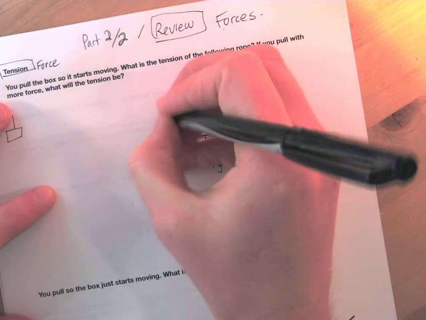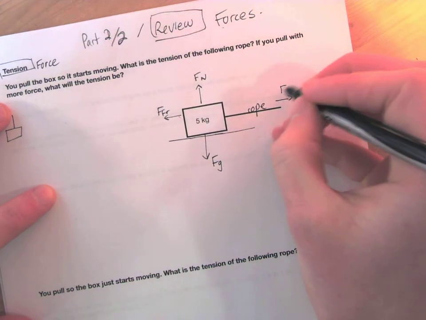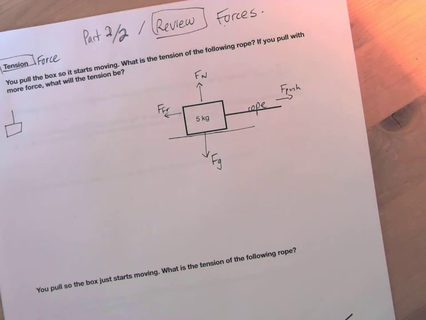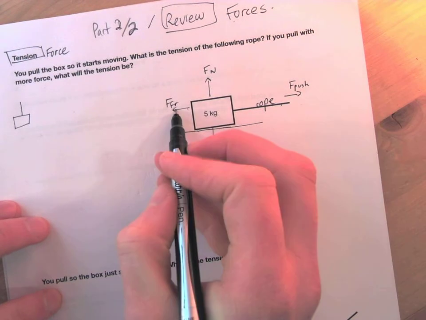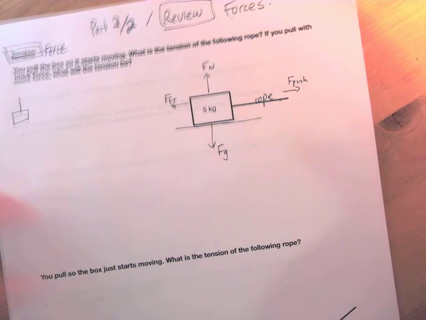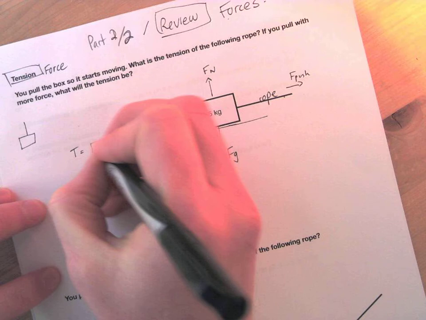Here we have force of friction going that way, and then of course our F push of that rope on the box. That tension is going to be the same as that force of friction, just the opposite arrow. Our goal is to find this force of friction, and that's what our tension is going to be.